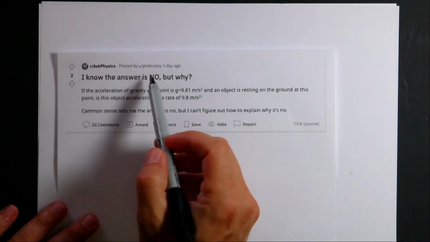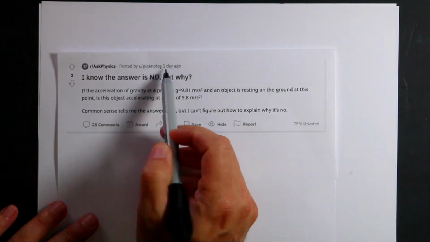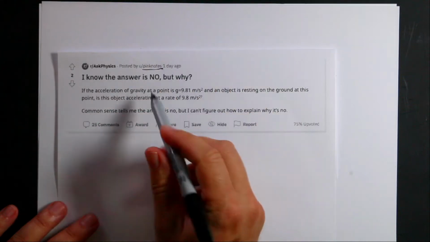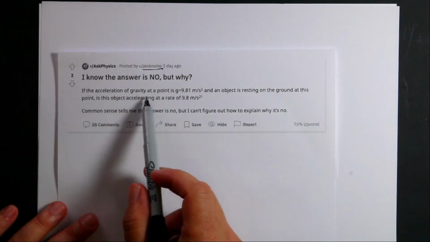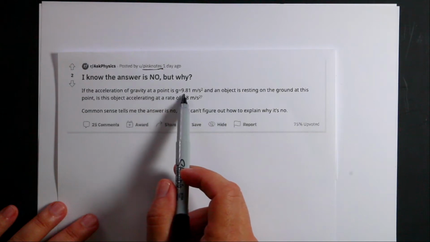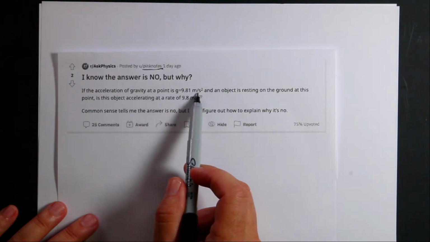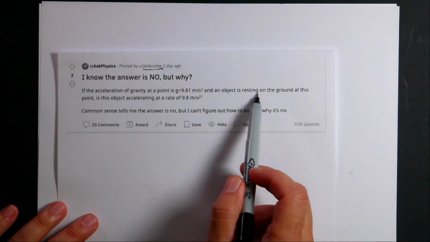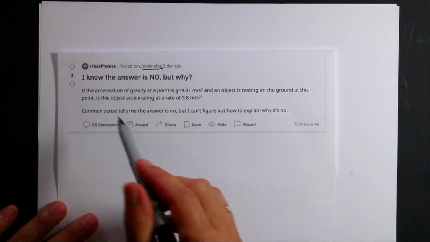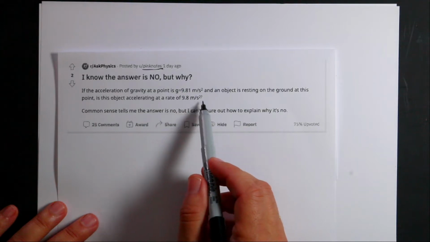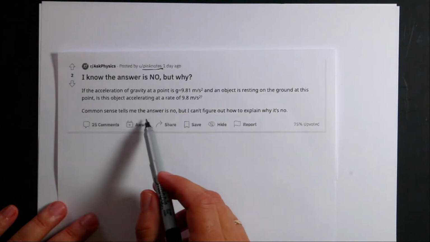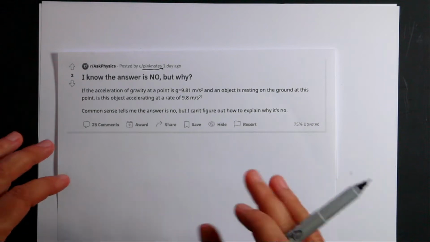Okay, so this is a question from Pink Notes. I know the answer is no, but why? If the acceleration of gravity at a point is g equals 9.81 meters per second squared, and an object is resting on the ground at this point, is this object accelerating at a rate of 9.8 meters per second squared? Common sense tells me the answer is no, but I can't figure out why. It's a good question, right?